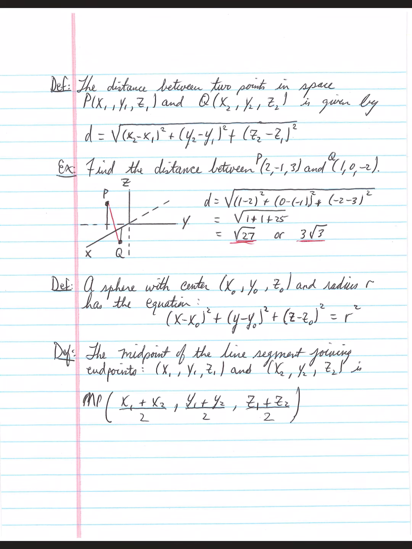Definition: a sphere with center x0, y0, z0 has a radius r, and it'll have the equation (x minus x0) squared plus (y minus y0) squared plus (z minus z0) squared equals r squared. Now, if you don't have these z components, then you've got the equation of a circle, but putting in a three-dimensional component to it makes it more like a basketball instead of just a washer, so to speak, or a coin. A coin's a better example of the circle, and then a ball is the example of the sphere.